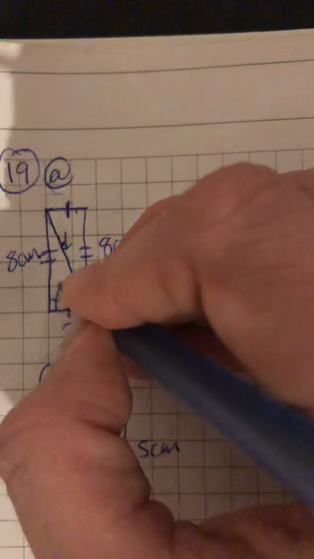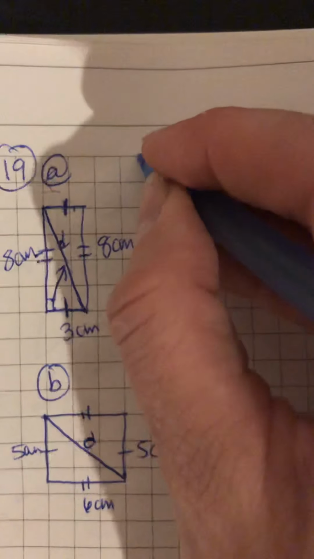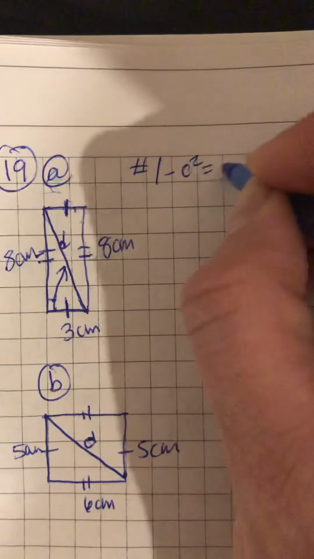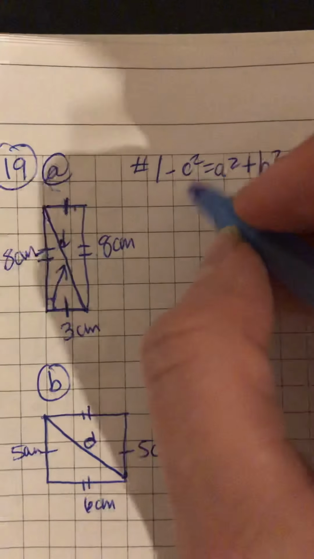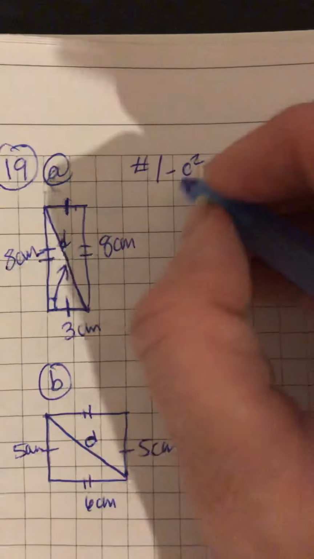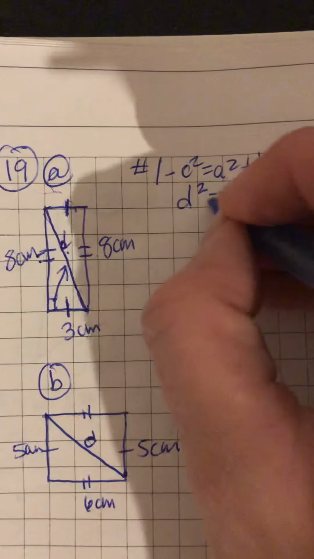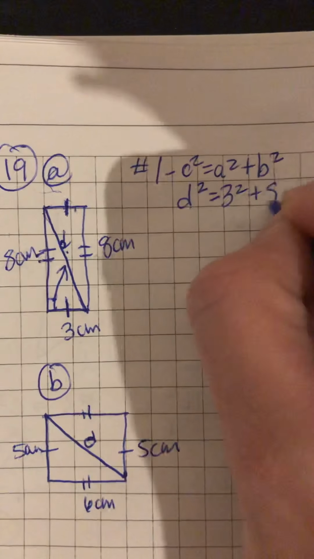So when we look at this, across from the right angle is D. That means we are using type 1, which is c squared equals a squared plus b squared. So we are filling in for D, which is the hypotenuse. So we'd put C, we're changing to D squared because that's the letter they use, equals, A and B are 3 squared and 8 squared.